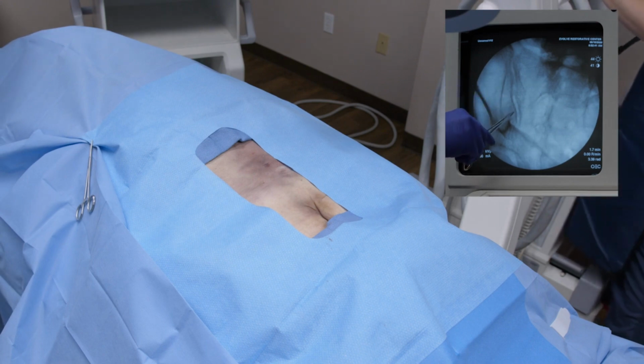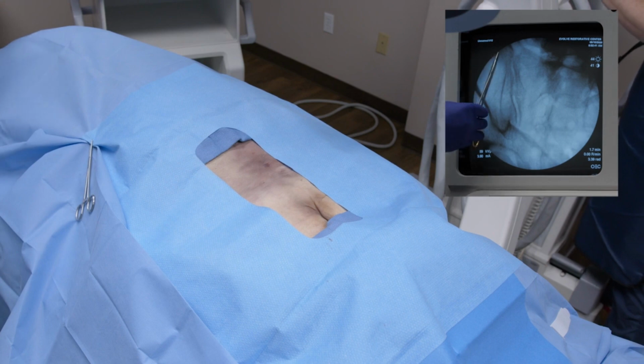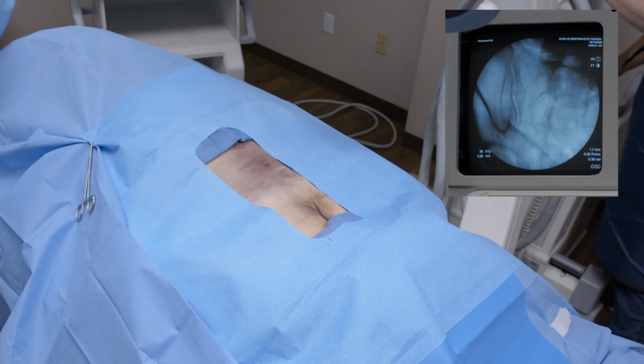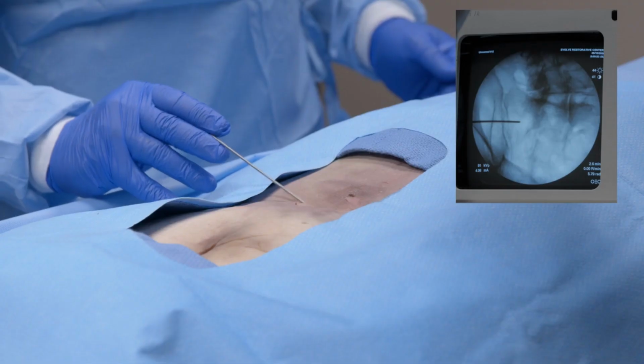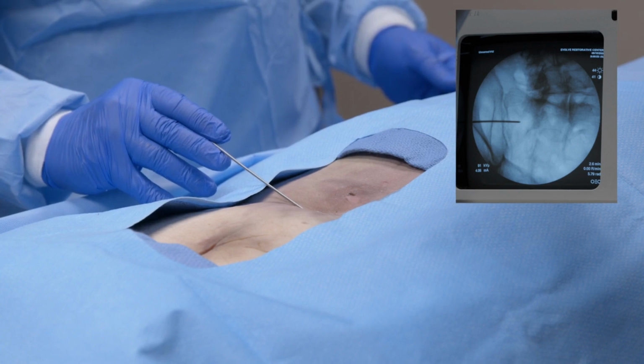So I'm going to demonstrate the PainTech posterior approach procedure here, which is the LINQ procedure. As you can see, I'm just identifying the SI joint by taking an oblique view of the fluoroscopic guide right there. And you can see the SI joint really well on the left side of this particular specimen.